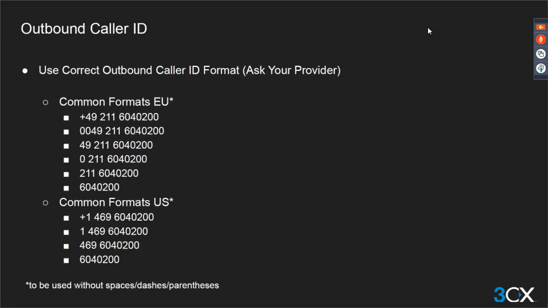The caller ID needs to have a specific format. These formats can vary from one provider to another, and I would strongly recommend speaking to your provider and asking them what their infrastructure requires. Or you can also look at their documentation when you're registering or buying their service. Some of the common formats are here. You do not add any spaces or dashes when defining caller ID.